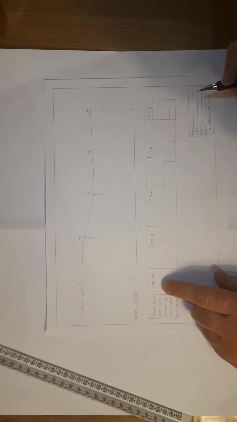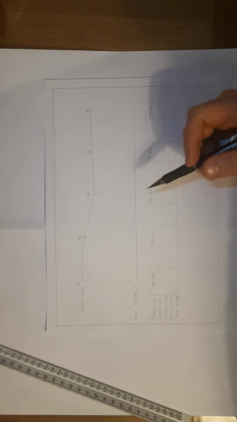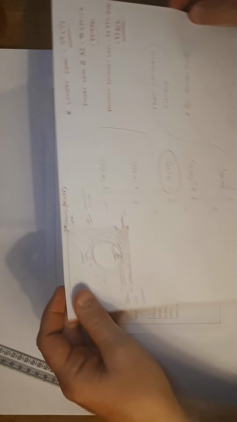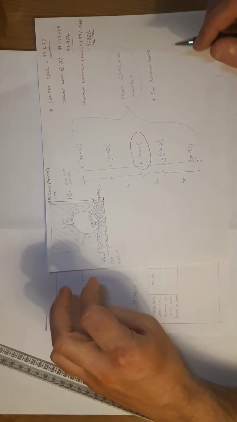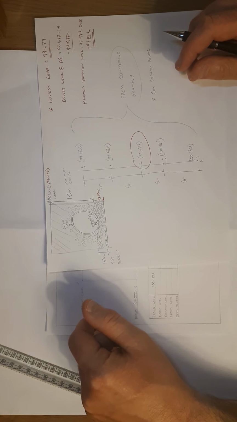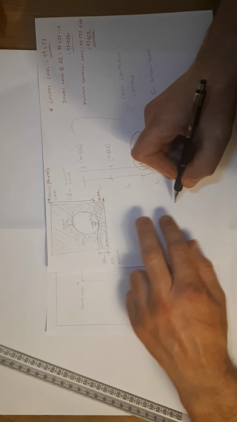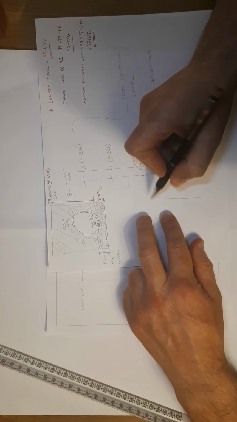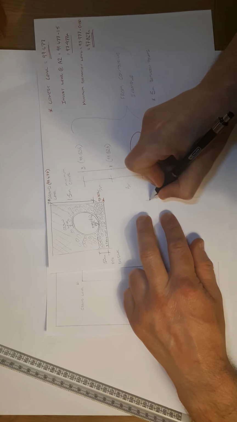Then the next thing we're going to look at is the invert level for our pipe. What we're told in the question is that we've got a grade of 1 in 100 for the pipe. So it's going to be flowing from A1 to A3. So the flow is going to be going this way.